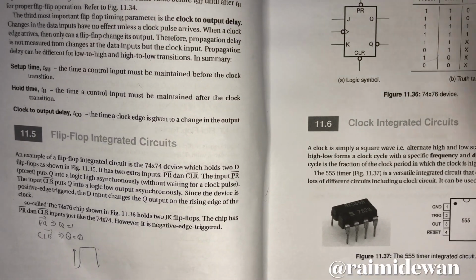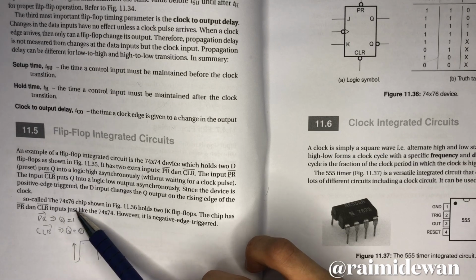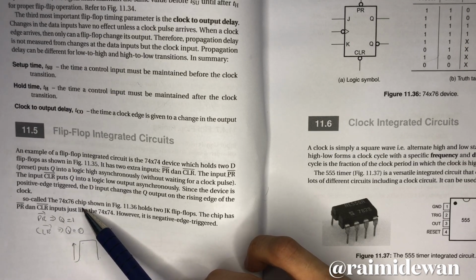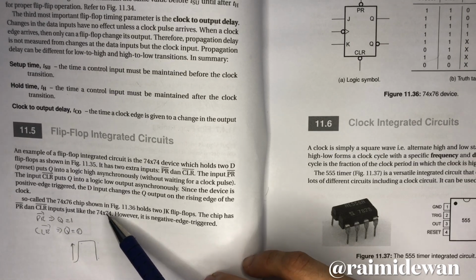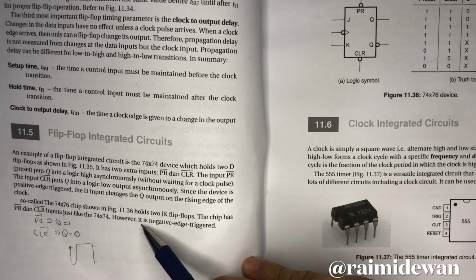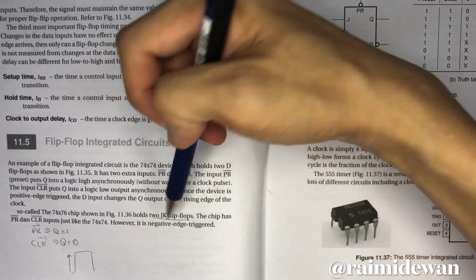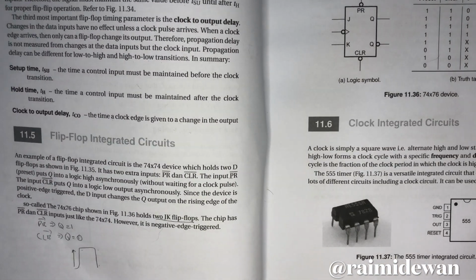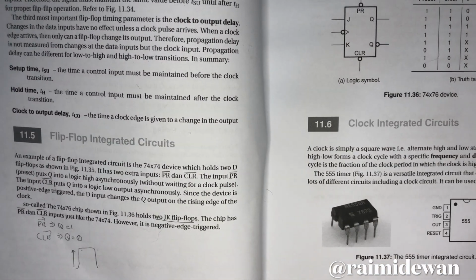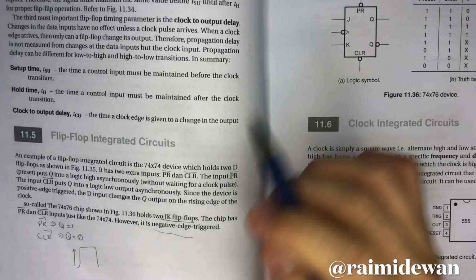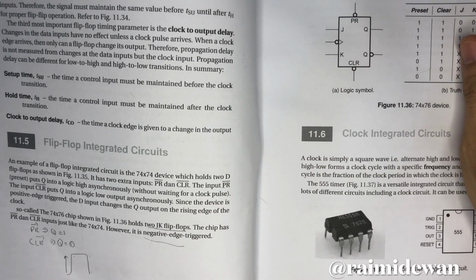The so-called 7476 chip is shown in figure 11.36, a dual JK flip-flop. We have two JK flip-flops, the main point here. The chip has preset and clear just like your 74. However, it is negative edge trigger. How do we know it is negative edge trigger?